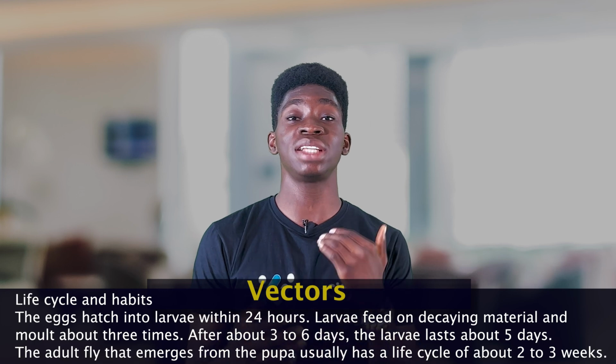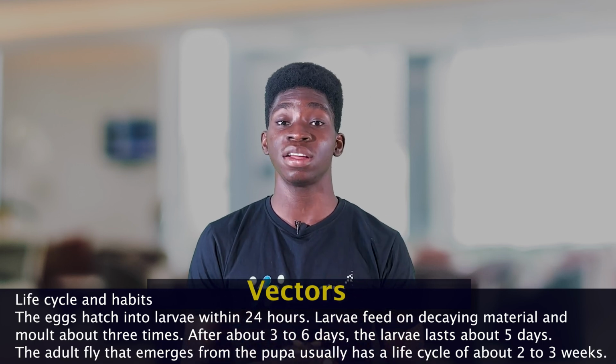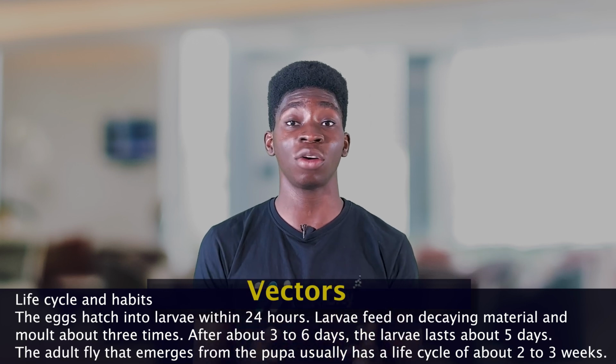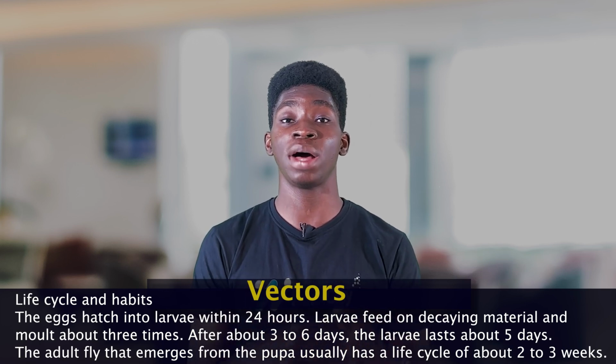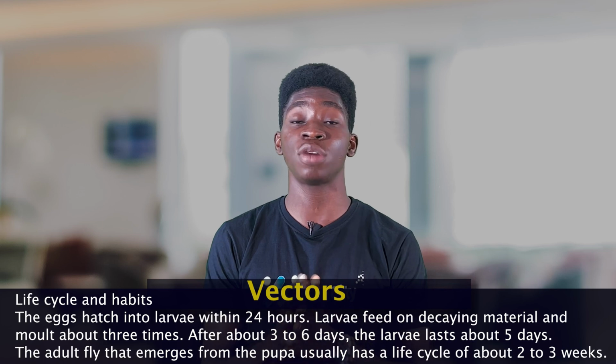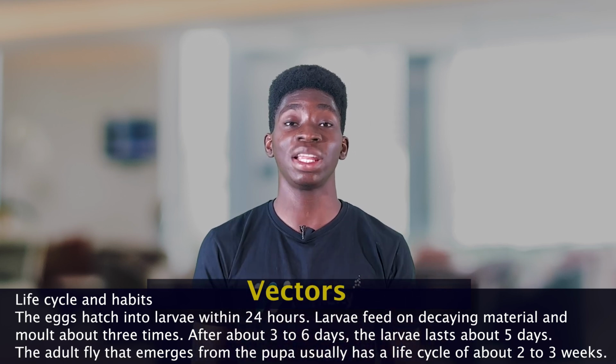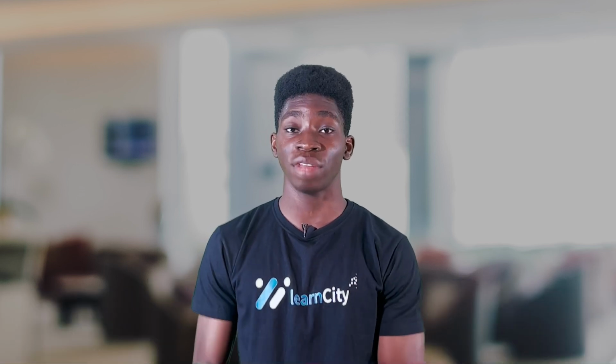So the pupa stage lasts about 5 days. After these 5 days, the adult fly emerges, which we call the imago. The imago emerges from the pupa, and it lives for about 2 to 3 weeks. So that is the complete life cycle, the metamorphosis of the housefly.